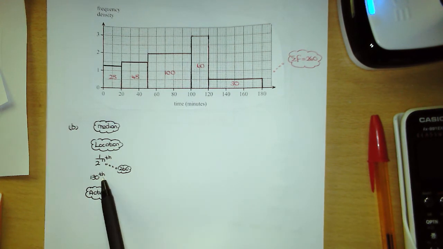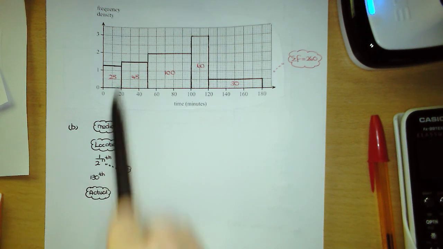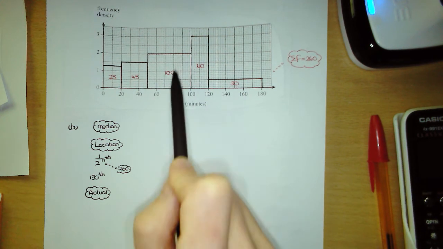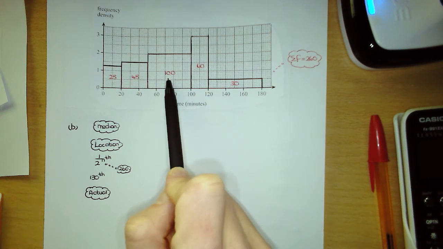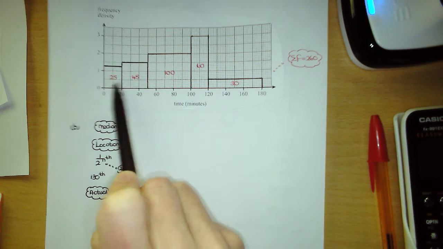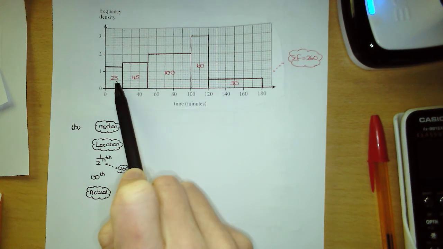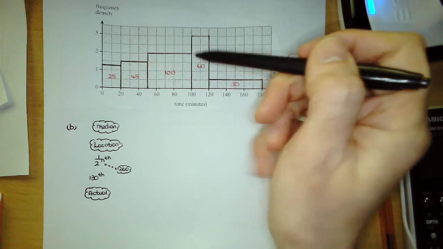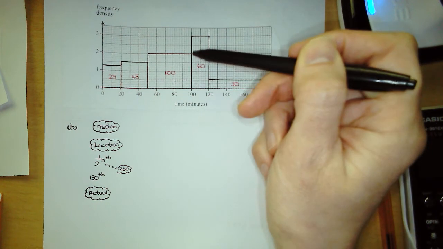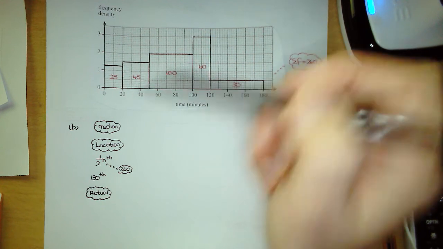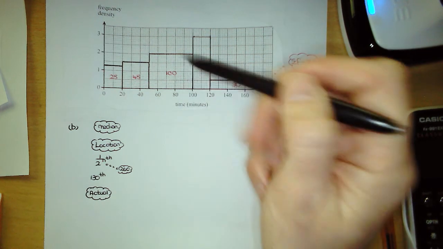We're trying to work out where we can put a vertical line such that the total area to the left of it is 130. Well, the line we're going to put in is going to be somewhere within this bar, because this bar contains 100 data values and these two bars are 45 and 25. So 100 plus 45 plus 25 is going to give us 170. So this line here would be the waiting time of the 170th car, which is too big. So the 130th car must be somewhere in here.